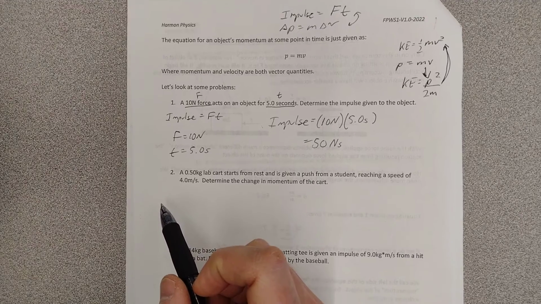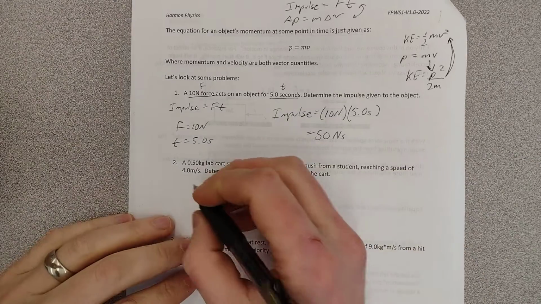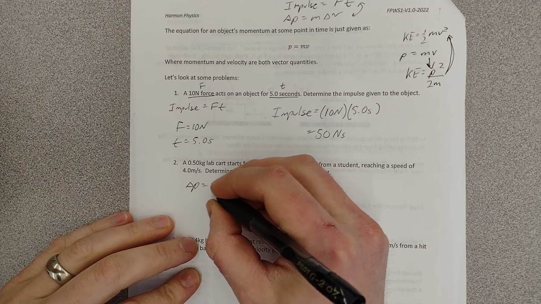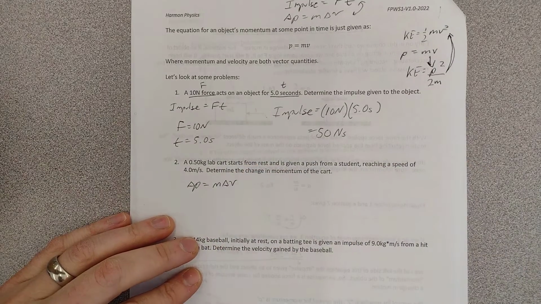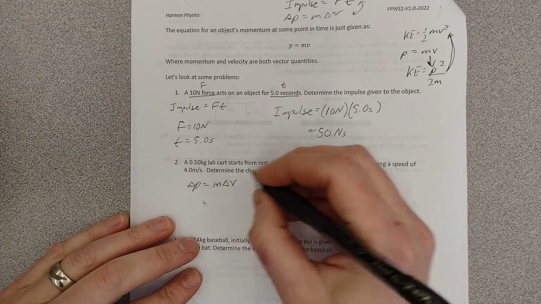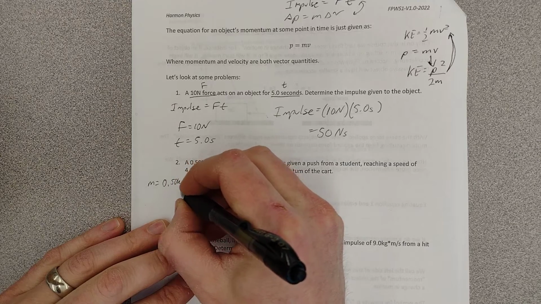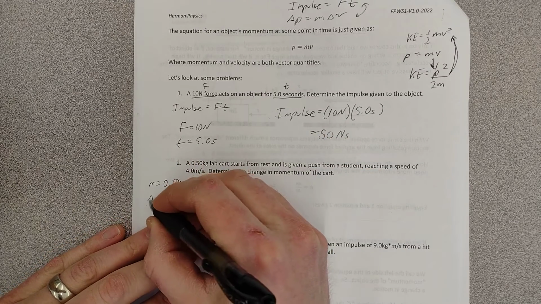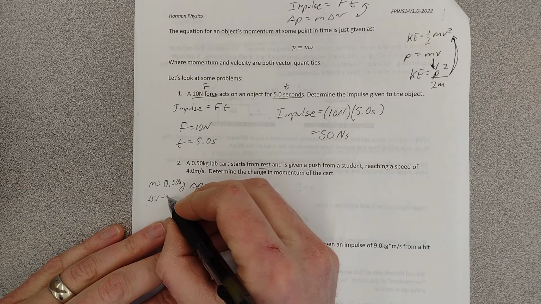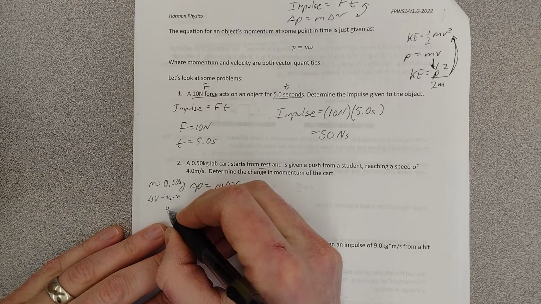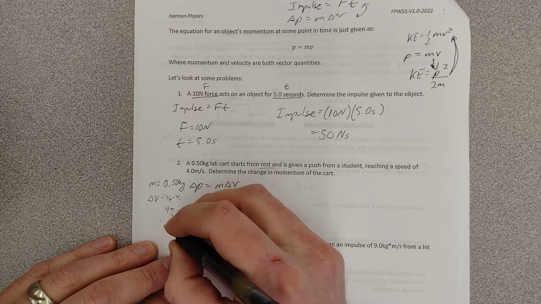So a 0.5 kilogram lab cart starts from rest and is given a push from a student reaching a speed of 4 meters per second. What is the change in momentum of the object? So delta P equals m delta V, mass times change in velocity. All right, so let's list out the variables here. Mass equals 0.50 kilograms, back to basics here. Change in velocity, it starts from rest, so V initial is 0. So that's V final minus V initial, which is 4 meters per second minus the initial, which is 0 meters per second. So the change in velocity is plus 4 meters per second.